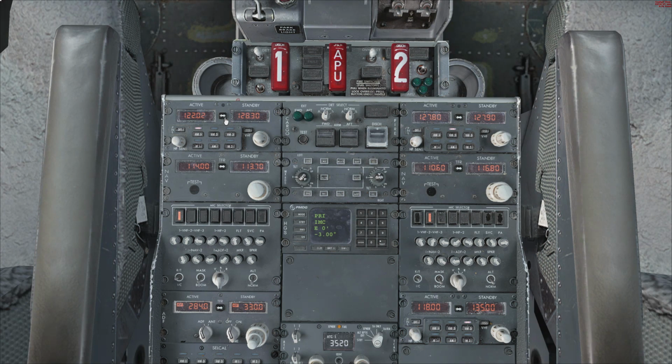Airport information, Golf, 0205 Zulu weather, wind calm, visibility 10, sky conditions few clouds at 100, temperature -3, dew point -6, altimeter 30.56, advise on initial contact you have information Golf.